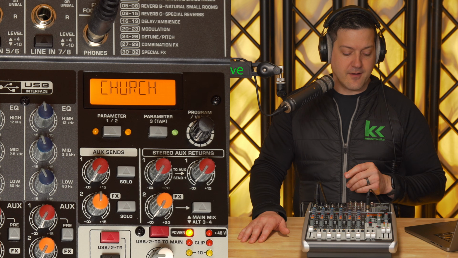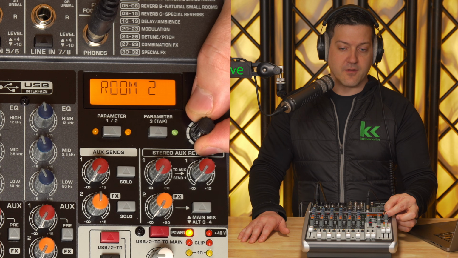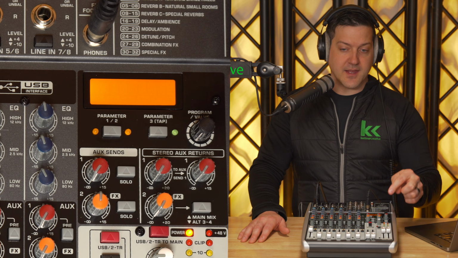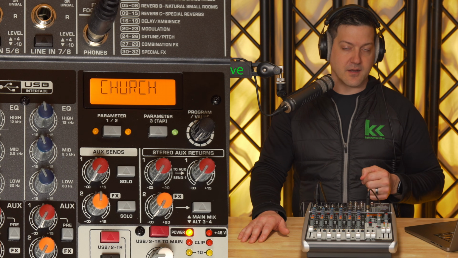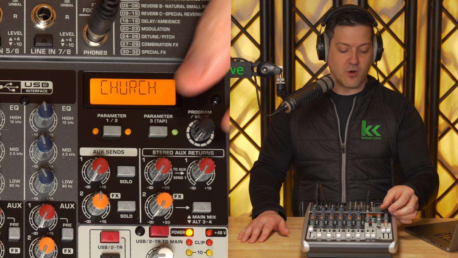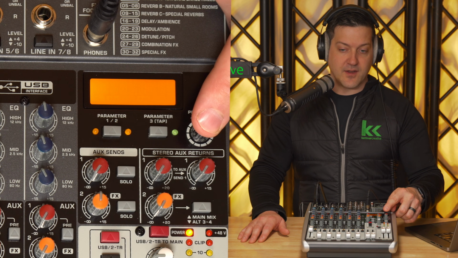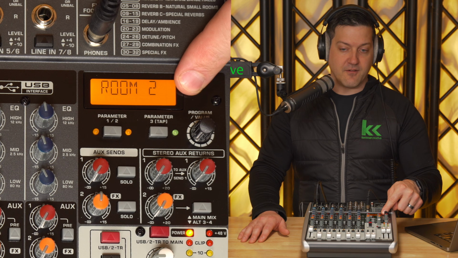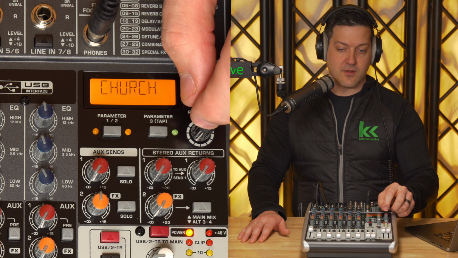In order to change the effect, you can just turn this main knob here. This knob will toggle the effects. Now, if you don't click it, it will reset after 4 seconds. So if it's blinking, it's not locked in, and it's going to revert within 4 seconds. So if you want to lock in a new effect, you can select it, and then you need to click this. And once it's not flashing, you know it's locked in. So I can go back to the first effect here, church.